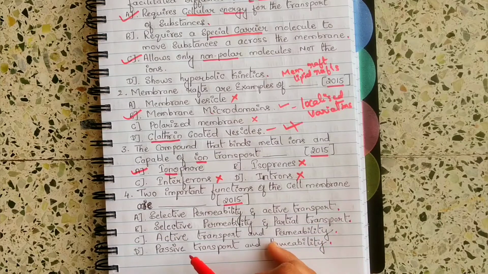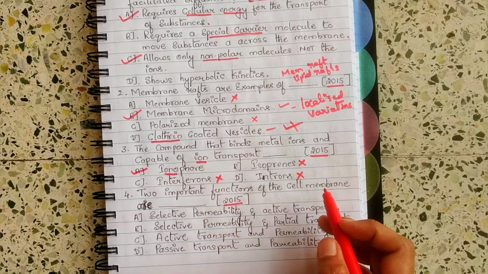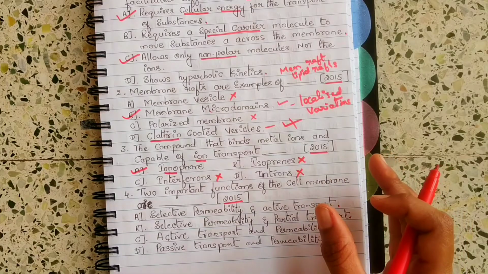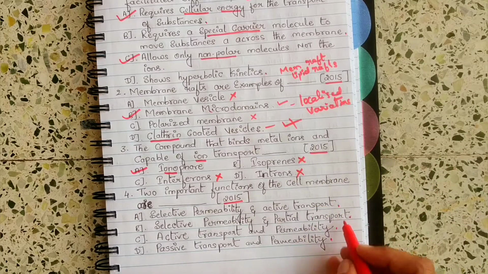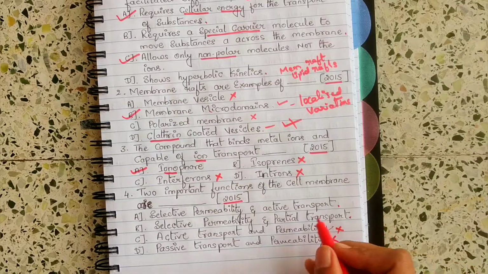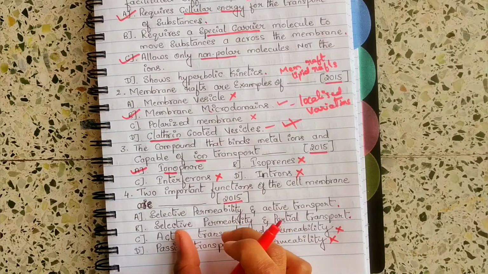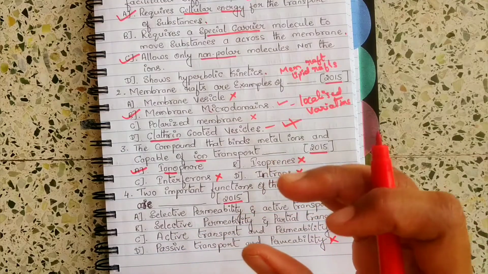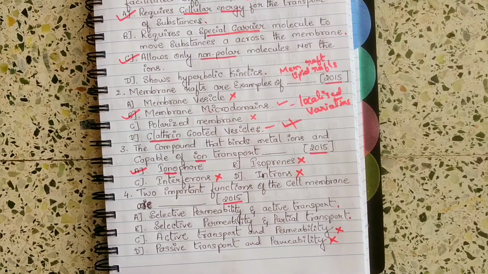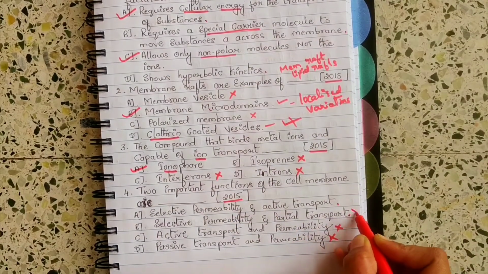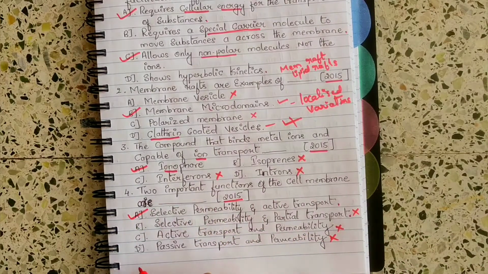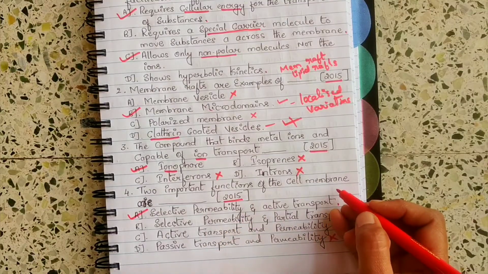We know that active transport and passive transport are functions of the cell membrane, and permeability is also. But we also know that the cell membrane doesn't simply pass all the molecules. It is going to select. That's why these combinations are not correct. Selective permeability means the membrane is going to allow only selected molecules, right? And they're saying here partial transport. No, partial transport is not going to take place. That's why the correct answer is selective permeability and active transport. These two are the important functions of the cell membrane.